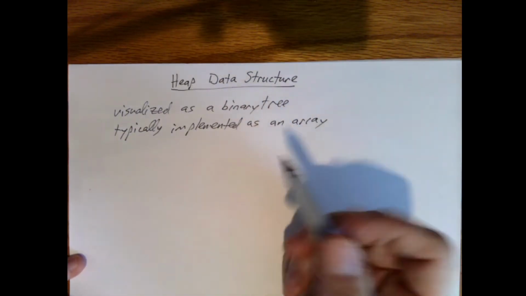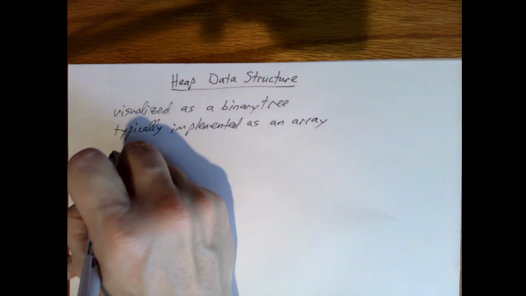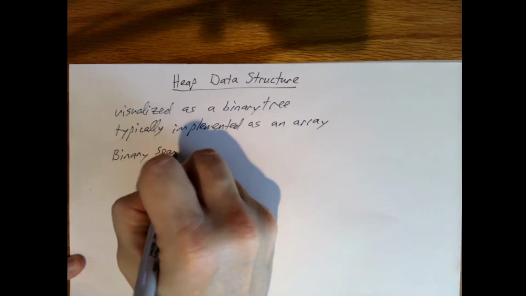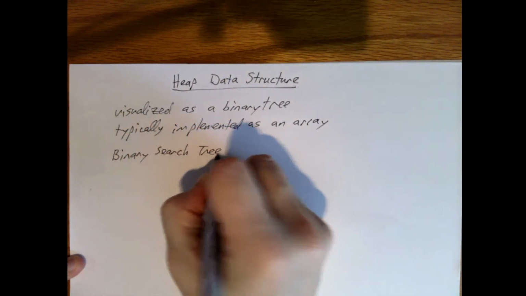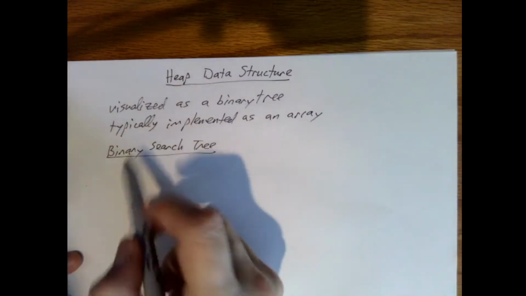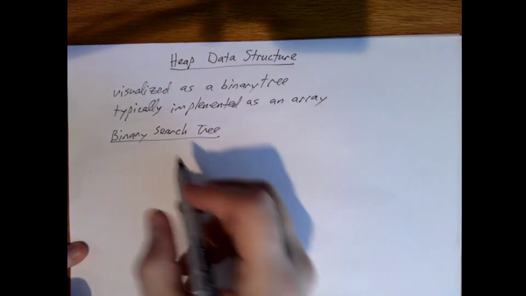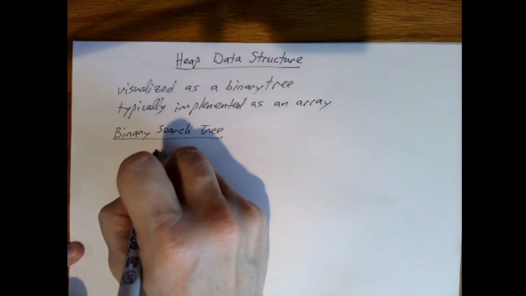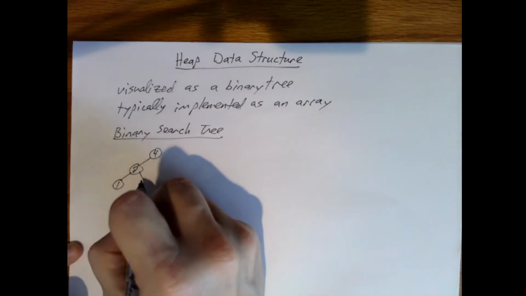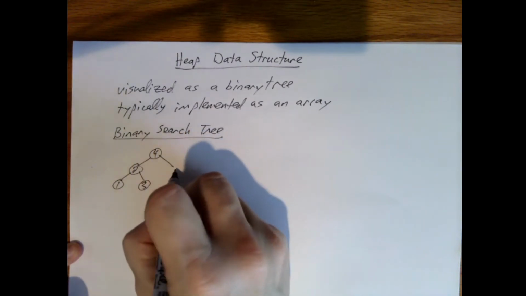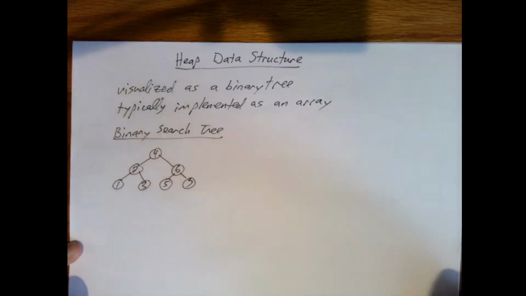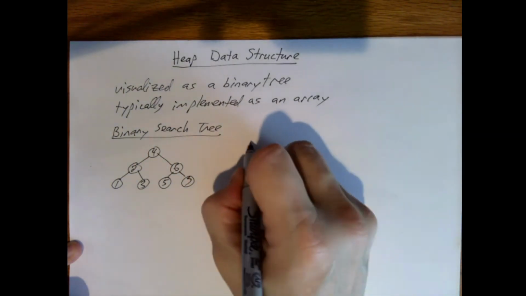Now at this point you probably have seen a binary search tree. What will be the difference? Before we go into what it means to be a heap, let's look at this again. So let's say I have this data: 4, 2, 1, 3. This right here. Or I have this.